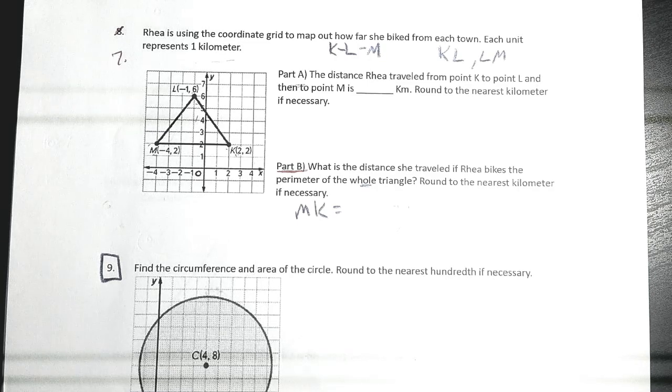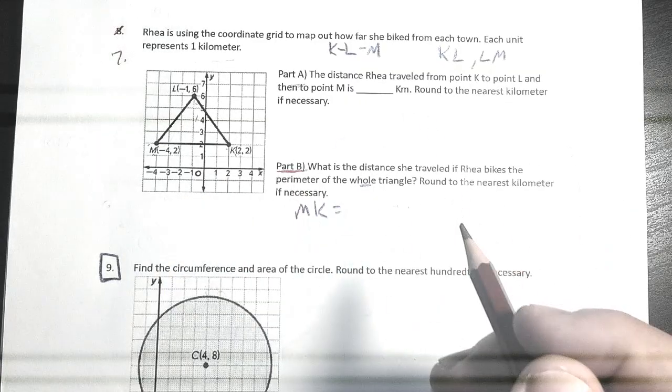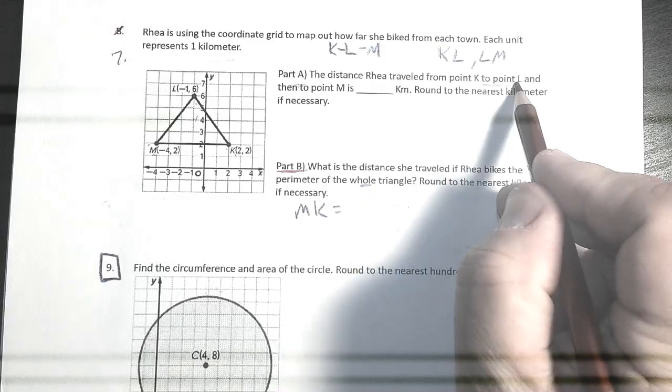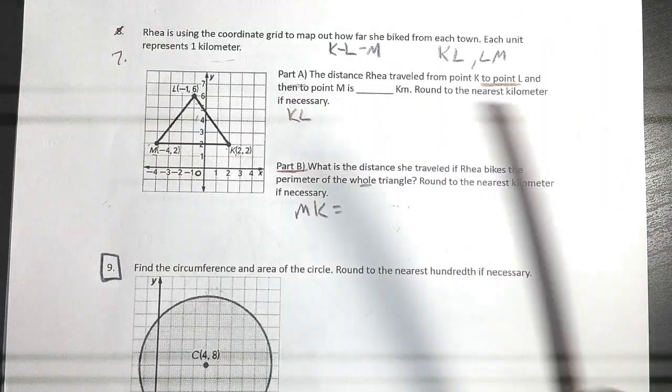Okay. So we're going to use the distance formula. I'm going to start out in one color and switch over. So from K to L, I'm going to put this brown. So that's KL. I'm going to write the distance formula over here in red.